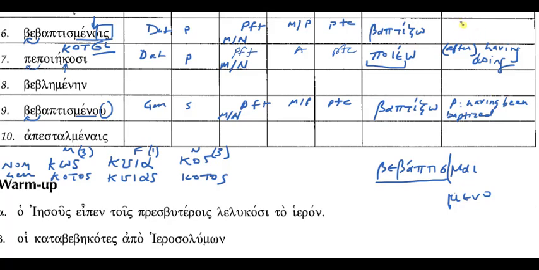Okay, so translating it, if it's adverbial, we might say after having been baptized, if we're using a passive sense, right? So after having been baptized. All right. You didn't say sprinkled, did you? Okay.